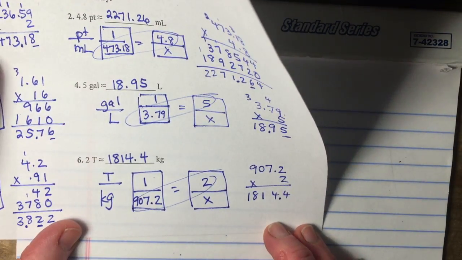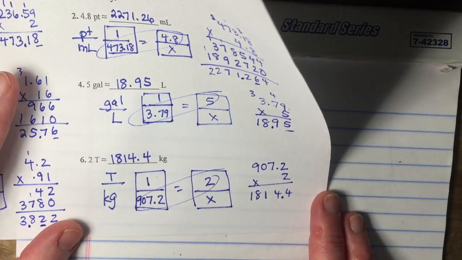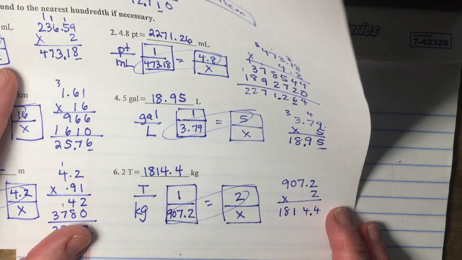All right, so again, proportions, and once you know how to do proportion, you can use it to solve lots of different problems. And in this video, we were using proportions to convert between the different systems of measurement.